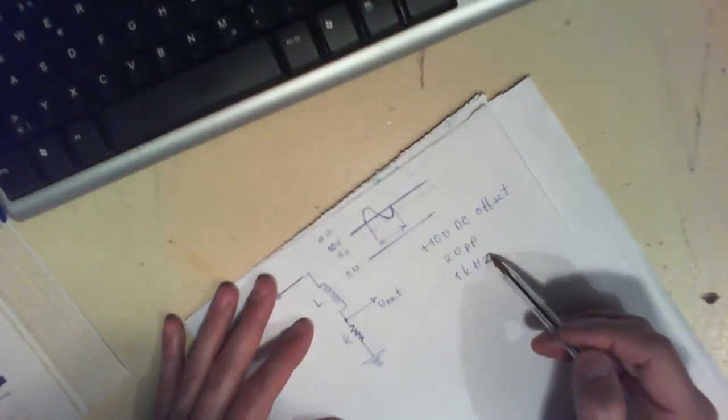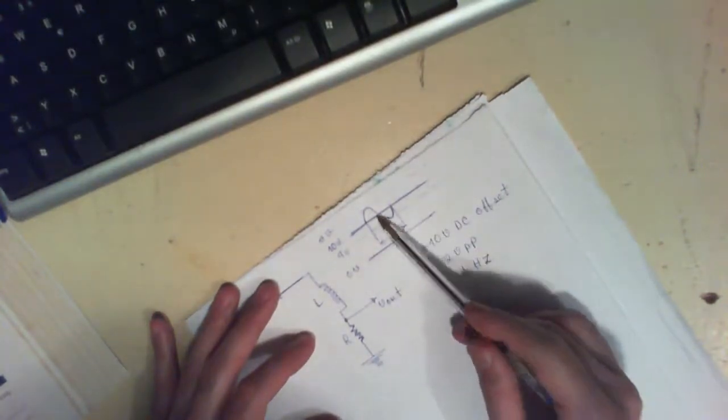Of course, based on this you can always calculate the period of your signal.